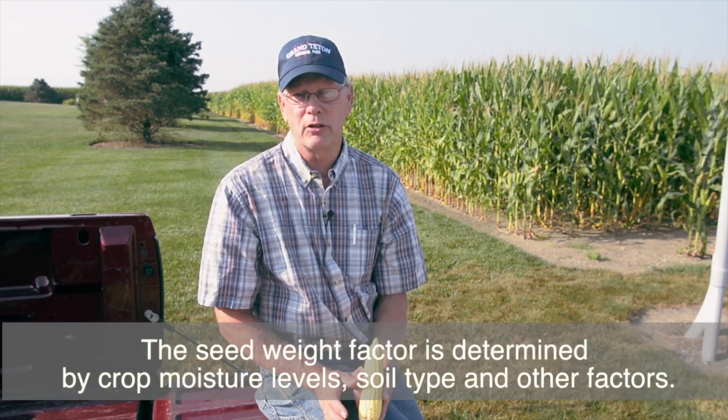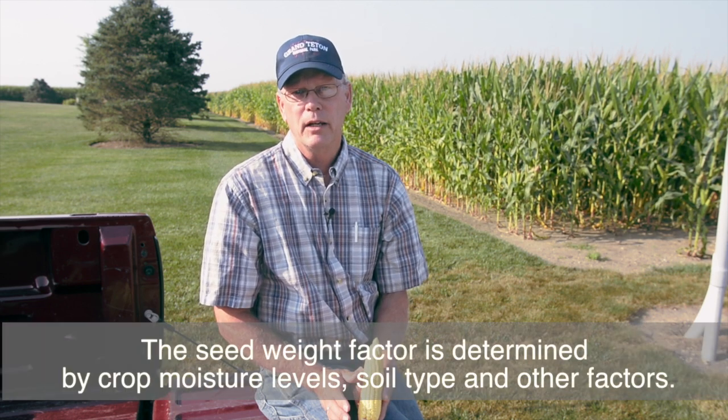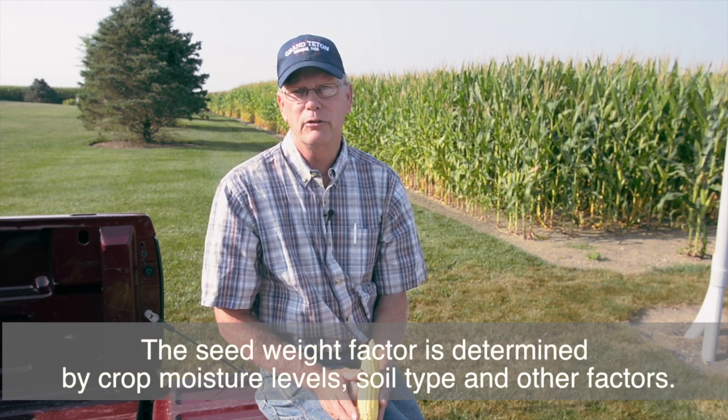For each of our 3 ears that we've selected, we have calculated yield, which is the number of plants in the 17.5 feet times the number of kernel rows times the number of kernels per row times a seed weight factor for our area, which in the end has given us a yield of 160 bushels per acre for this field.